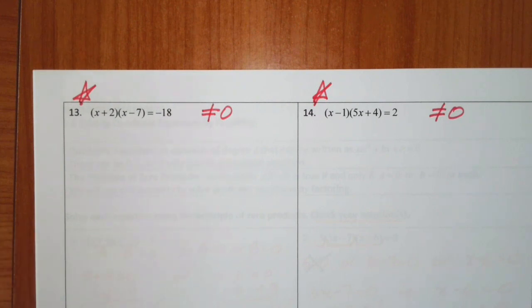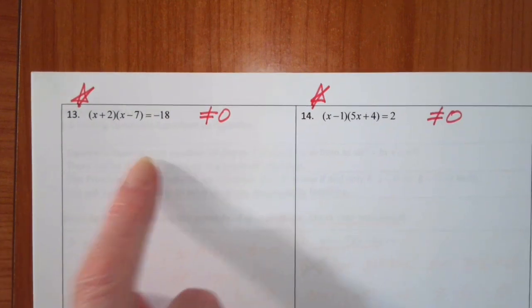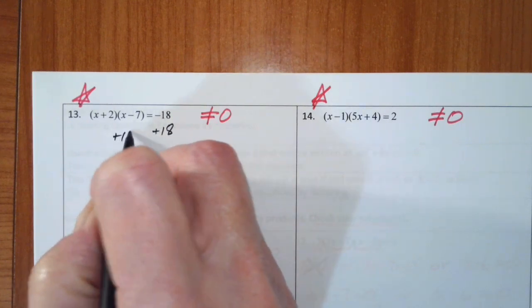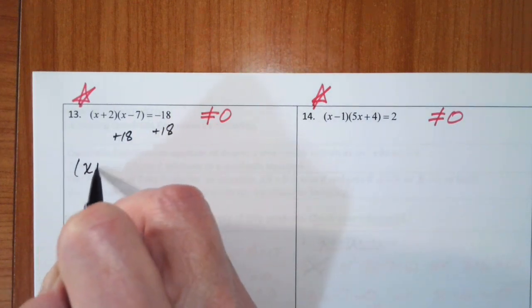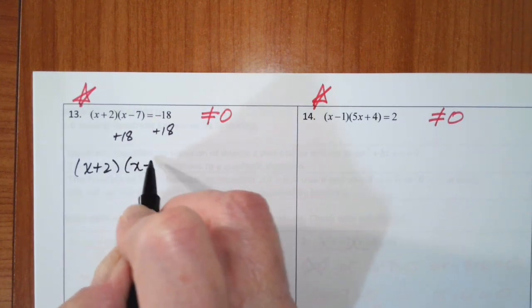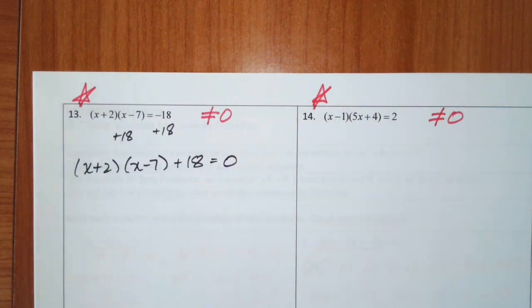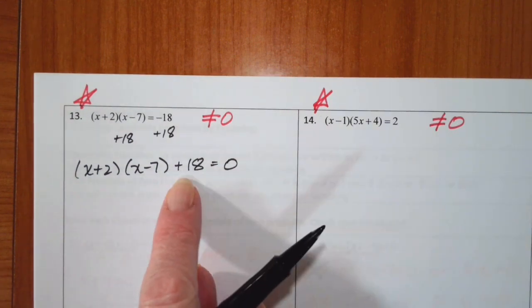Okay, so I'm going to add 18 to both sides. So that gives me x plus 2 times x minus 7 plus 18 equals 0. This plus sign here gives me all kinds of problems.